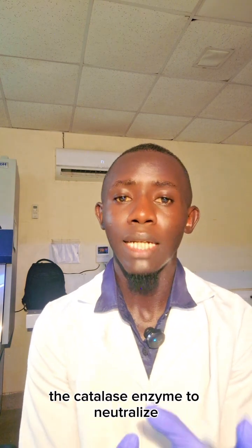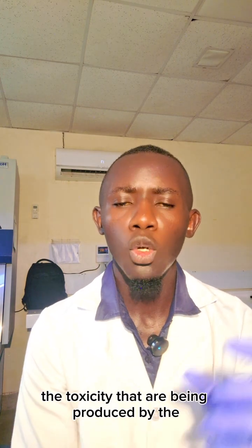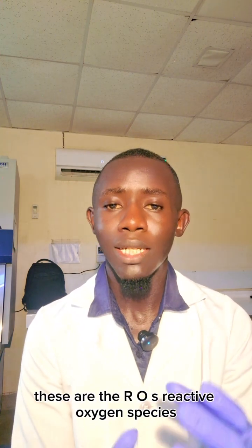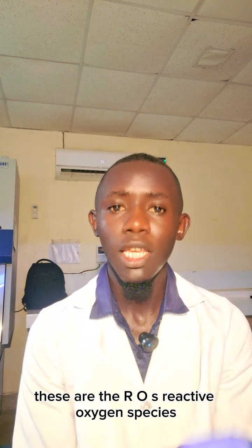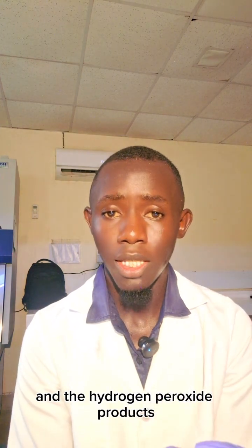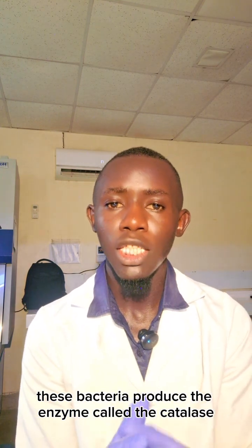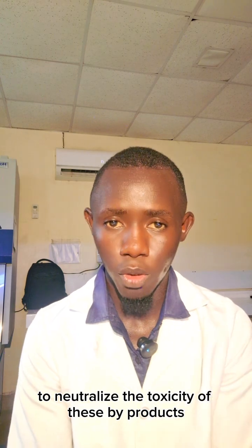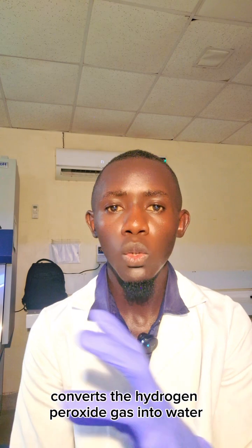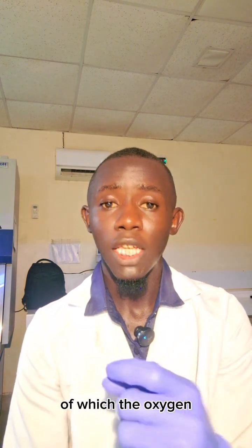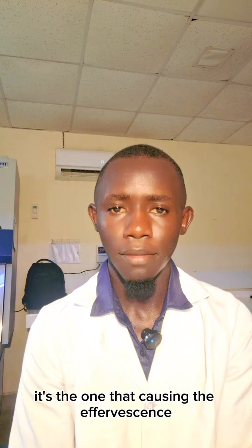Under the principle, the catalase enzyme works whereby the bacteria are able to produce this enzyme to neutralize the toxicity of the byproducts the bacteria produce by themselves. These are the ROS, reactive oxygen species, and the hydrogen peroxide products. These bacteria produce the enzyme catalase to neutralize the toxicity of these byproducts. Therefore, it converts the hydrogen peroxide into water and oxygen, of which the oxygen is the one that causes the effervescence.